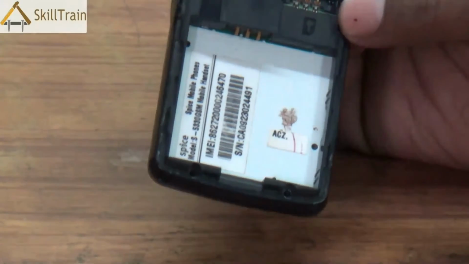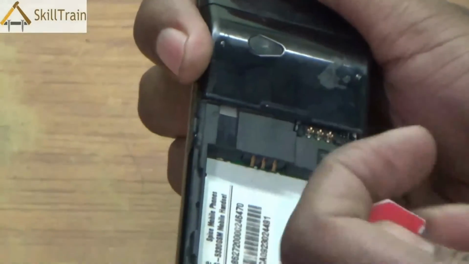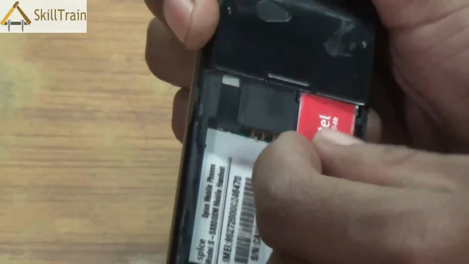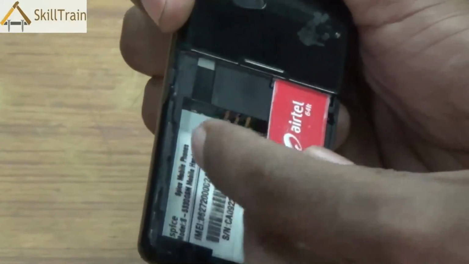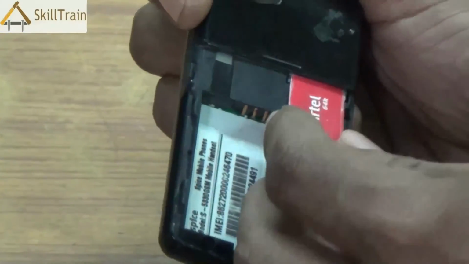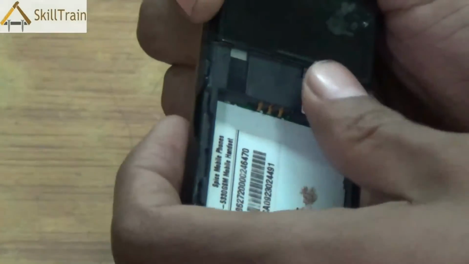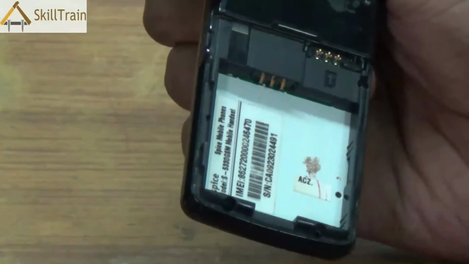Now this is where you place the SIM. The direction in which the SIM needs to be placed is very clearly indicated there. So you take the SIM and place it in the correct direction, ensuring that the points touch the SIM reading points on the mobile accurately. So you slide the SIM inside and the SIM fits in very well. Sliding it in and sliding it out is very easy.